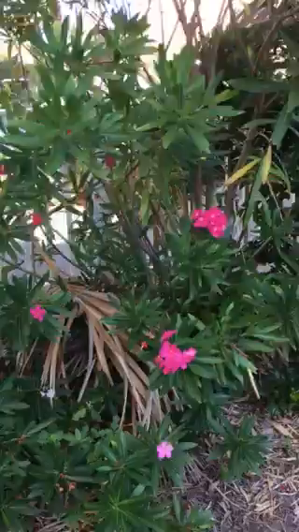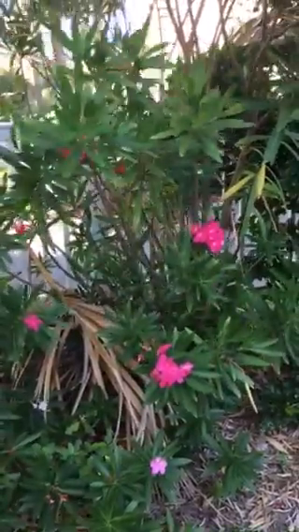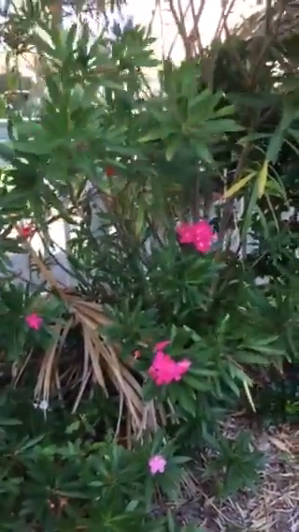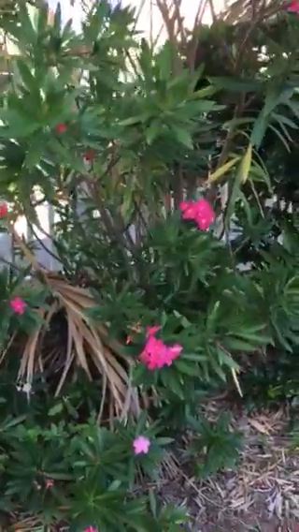Now, I didn't really want to show myself because you've seen enough of my head. Here's some pretty flowers while I talk to you about lit reviews.